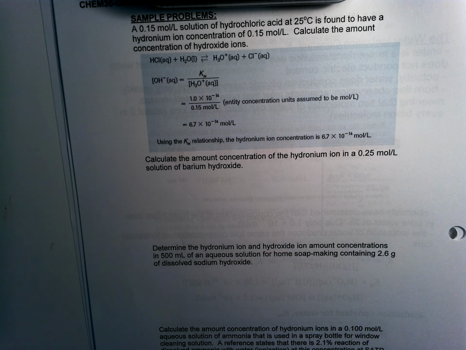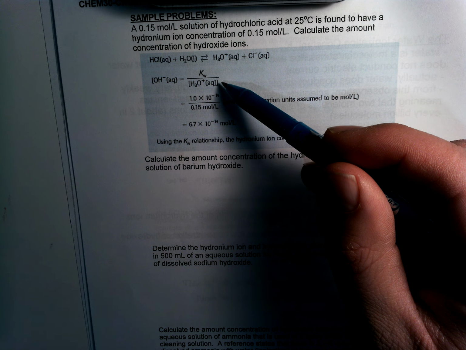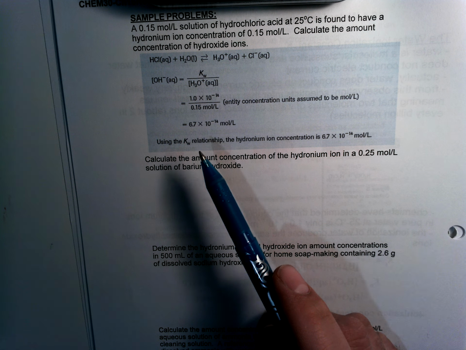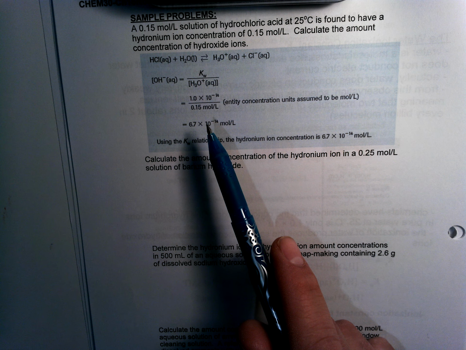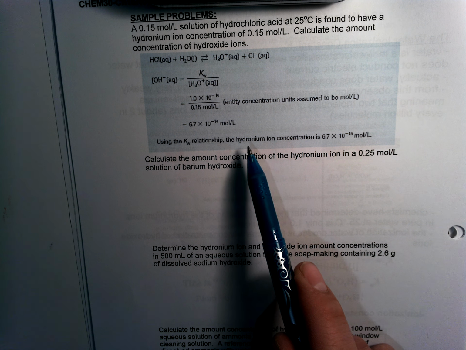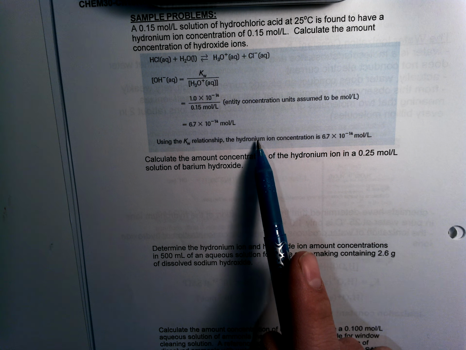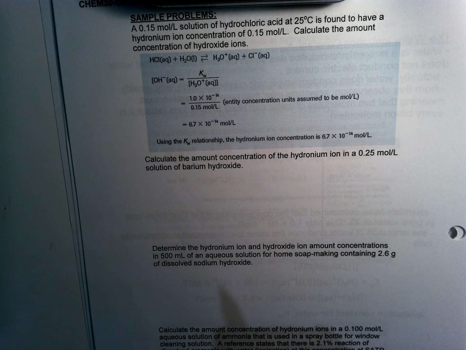So in this case, again, we're given the hydronium concentration. Okay, so we're just going to go Kw divided by the concentration of hydronium ions. Okay, put our numbers in, and then we get our hydroxide ion concentration, 6.7 times 10 to the minus 14.